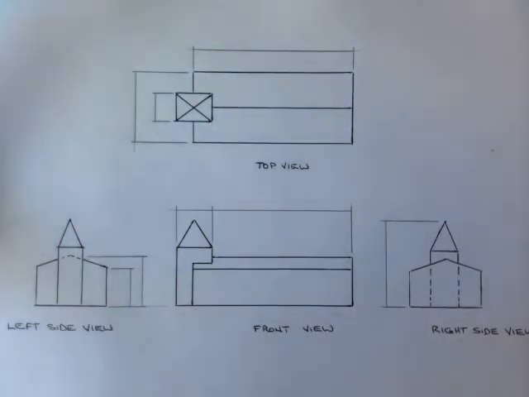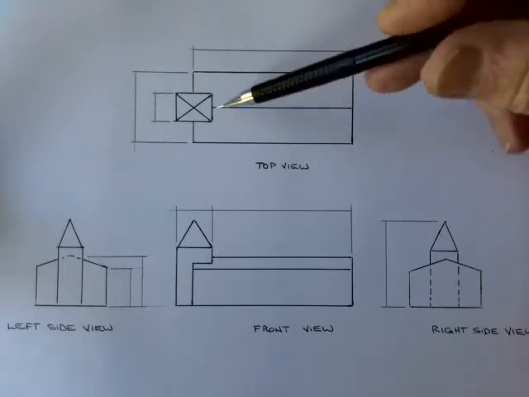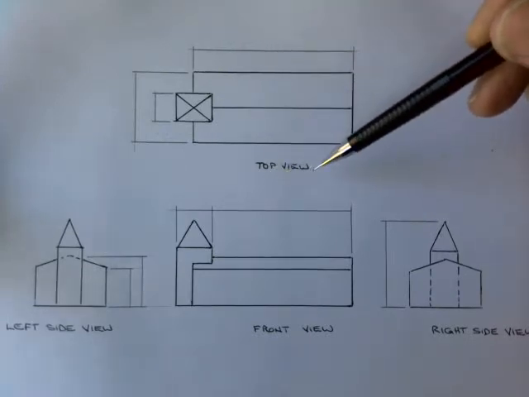In this video, we're going to look at the very basics of dimensioning. What I've got is the previous building that we looked at to start off with our third angle orthogonal drawing, so that I've just tidied up the drawing. And you can see that here is the top view, which is labeled as top view.